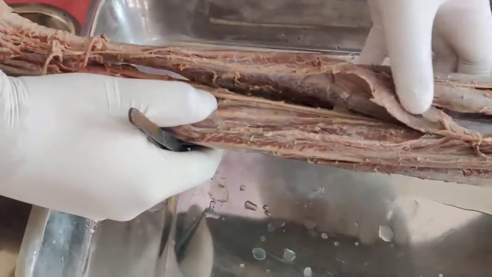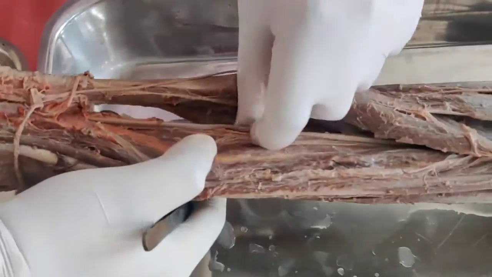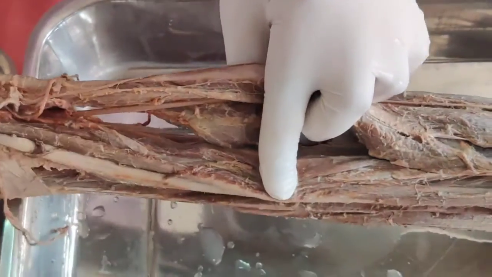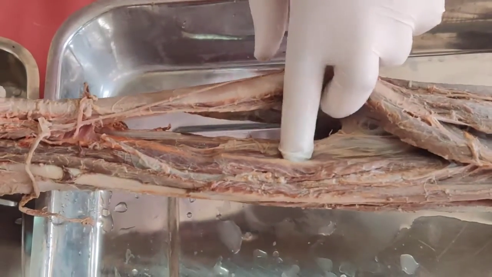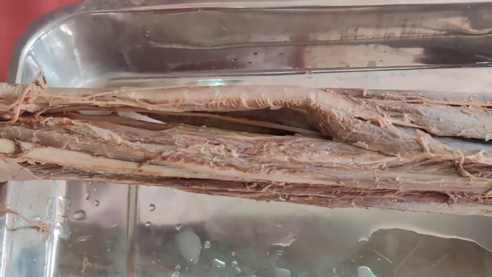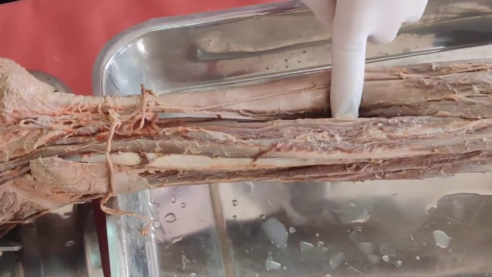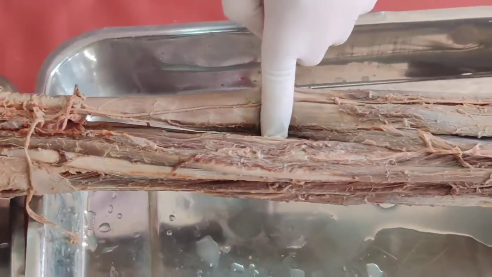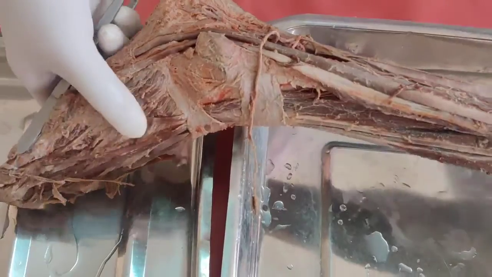If you go deep to the posterior compartment, you may see the tibial nerve again and the deep muscles, where you see the flexor digitorum longus and flexor hallucis longus muscle. Since they cross over here, this lateral side is the flexor hallucis longus, while on the medial side we see flexor digitorum longus. This tendon crosses over here and reaches into the sole.